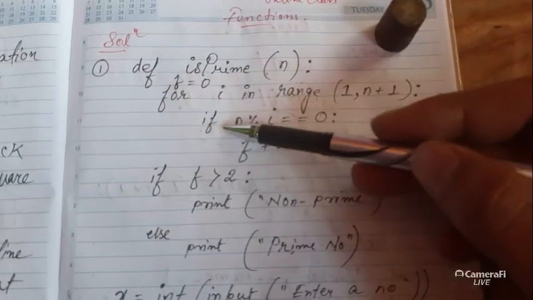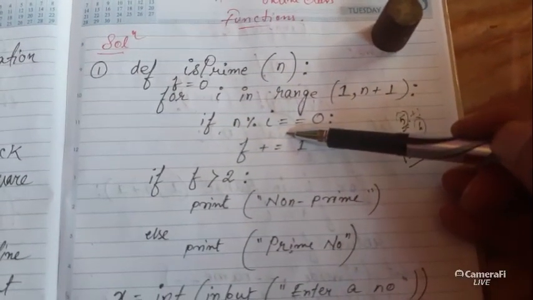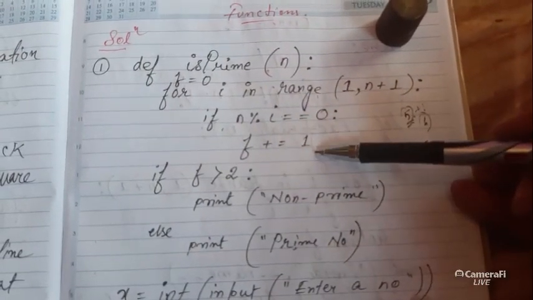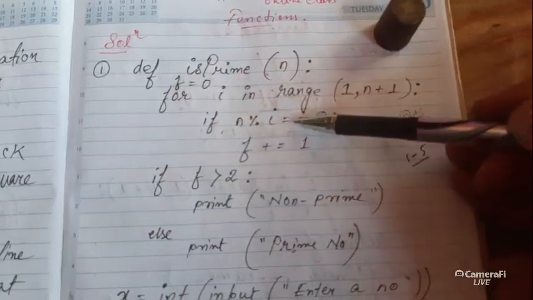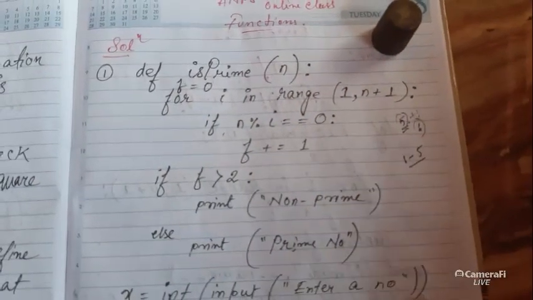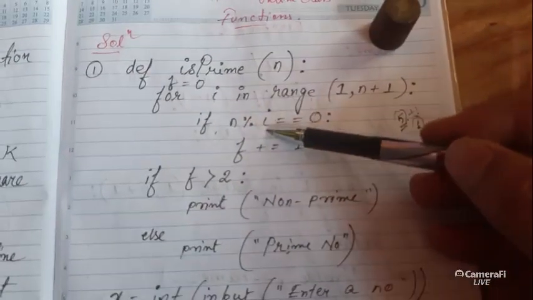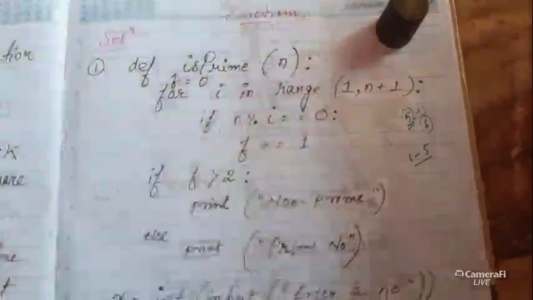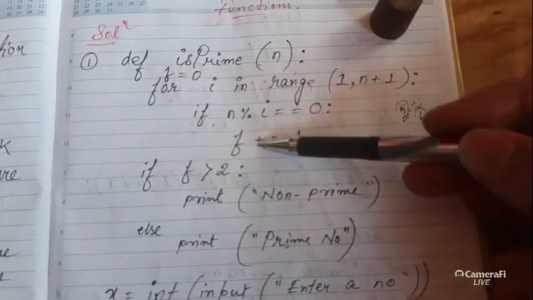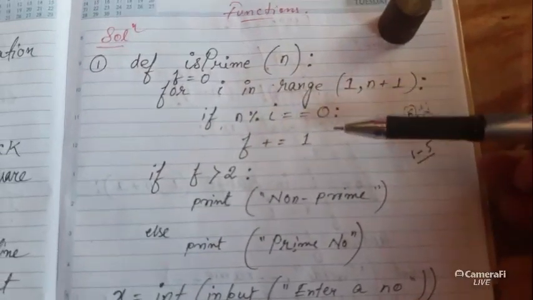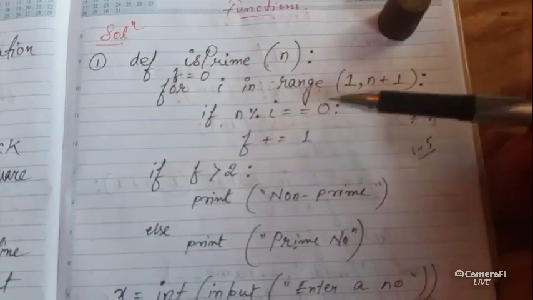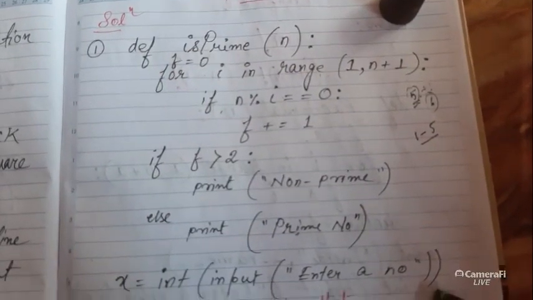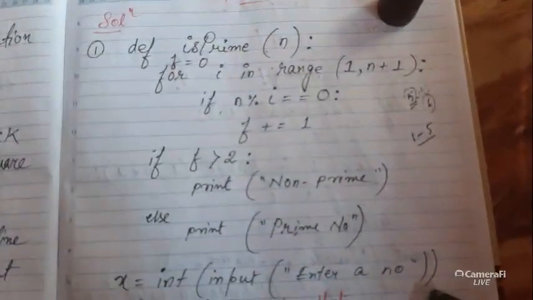And what is it checking? if n % i == 0: f += 1. What does n % i == 0 mean? If the number is divisible by i, then we go for the updating of f. How are we updating f? We are simply updating f by 1.